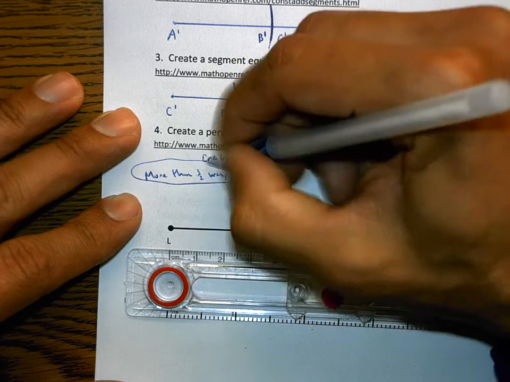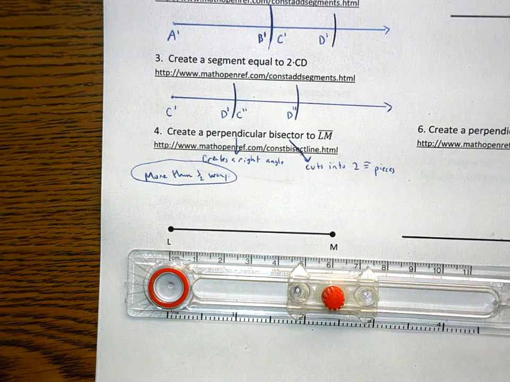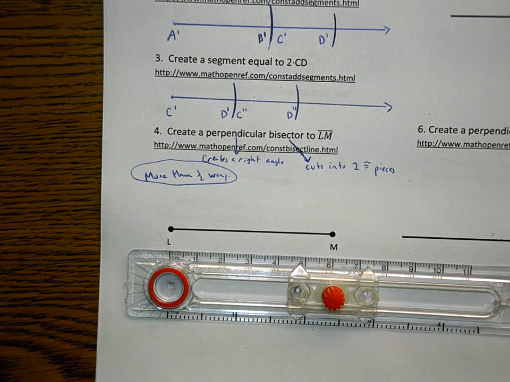Just a note to yourself so when you go to your independent work, you'll remember, oh, I got to go more than halfway.